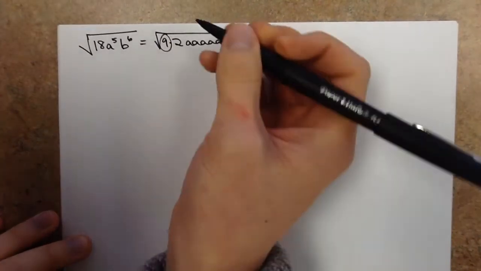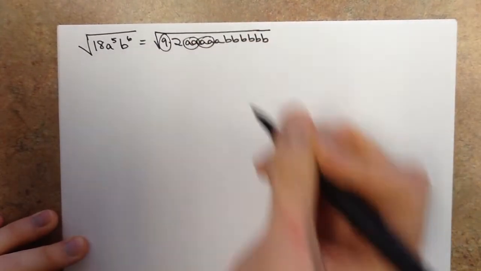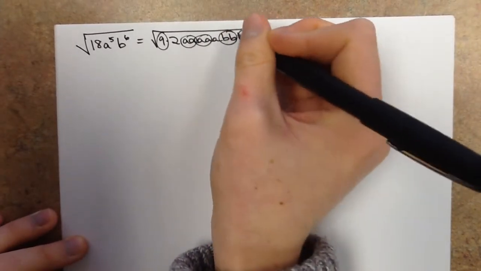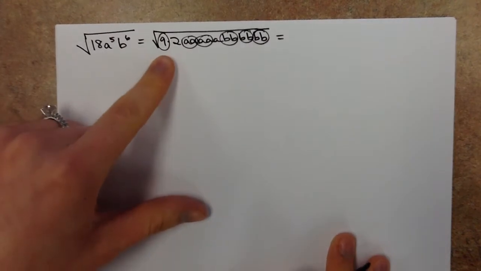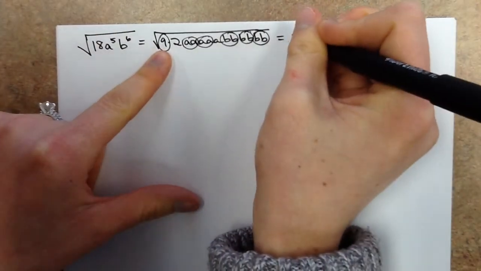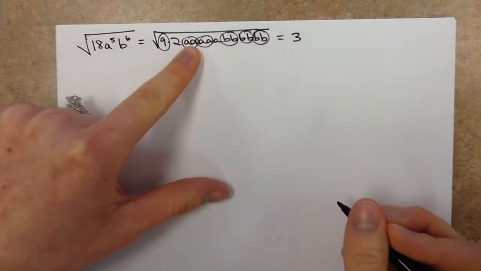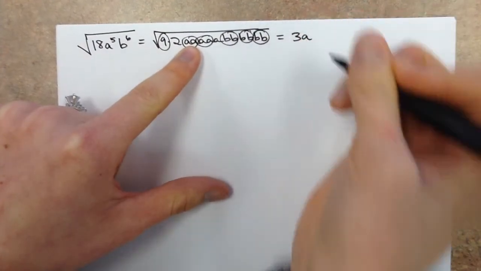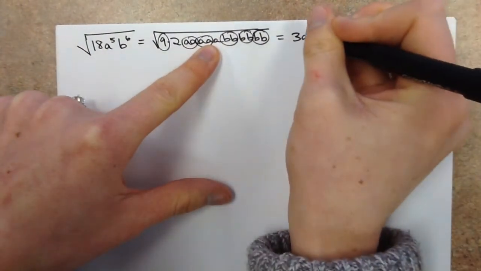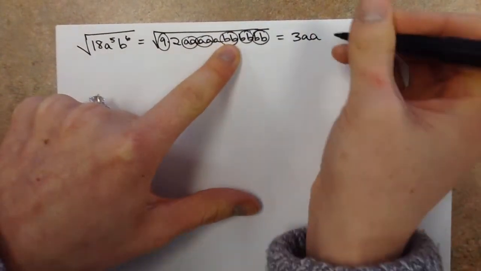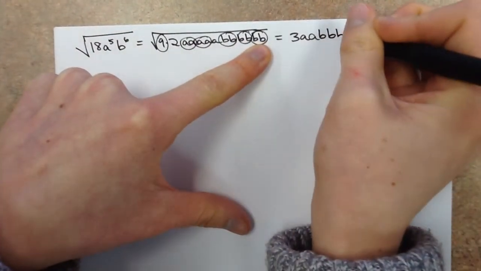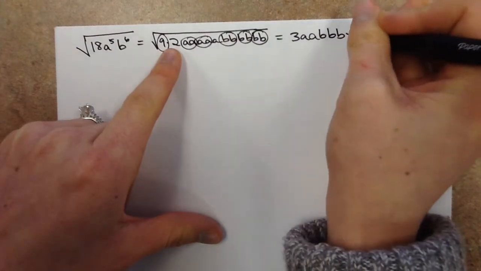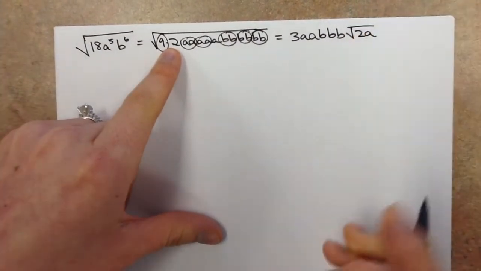So 3 times 3, A times A times A, B times B, B times B, B times B. So the square root of 9 is 3. The square root of A times A is A. Square root of A times A is A. Square root of B times B is B, three times. And then the leftovers that don't have buddies are a 2 and an A.